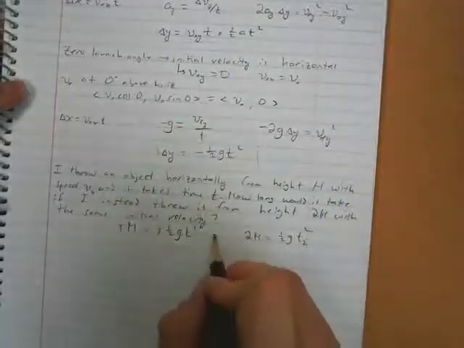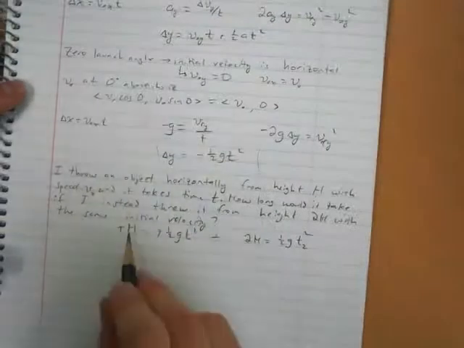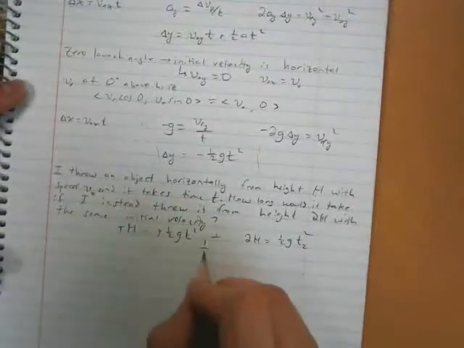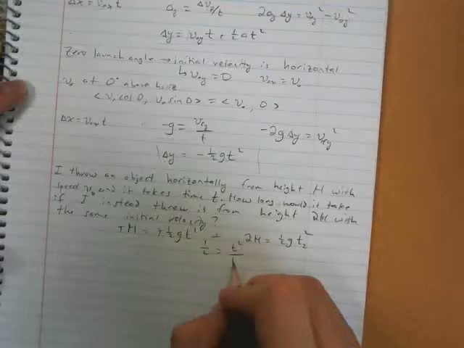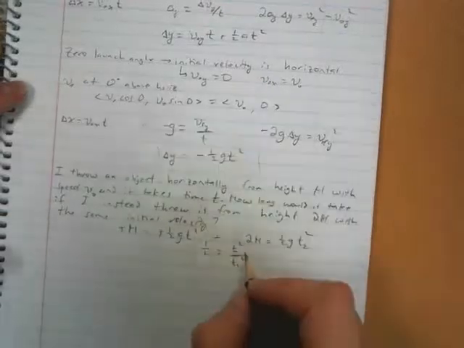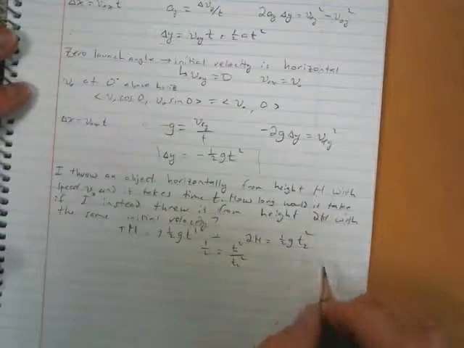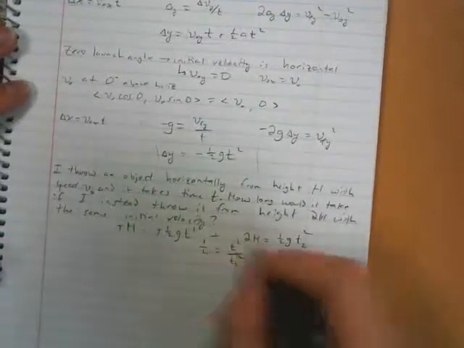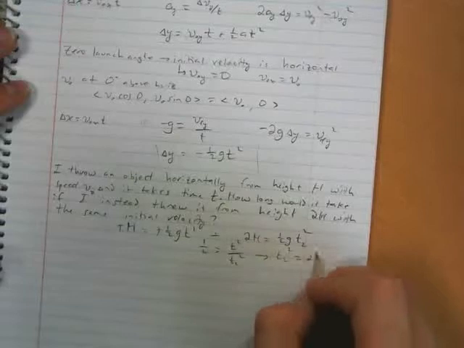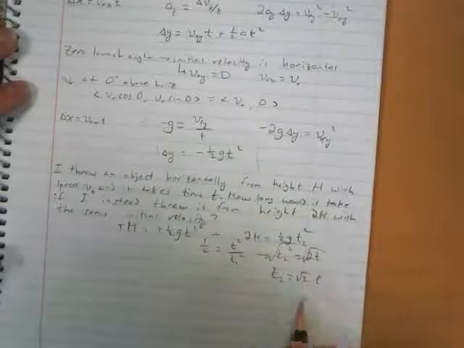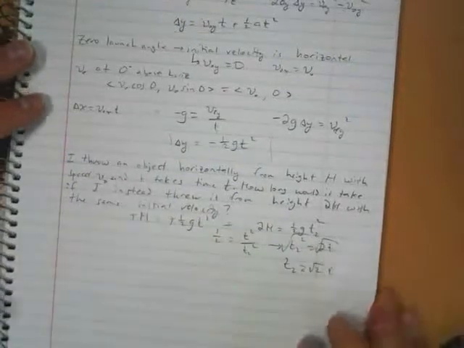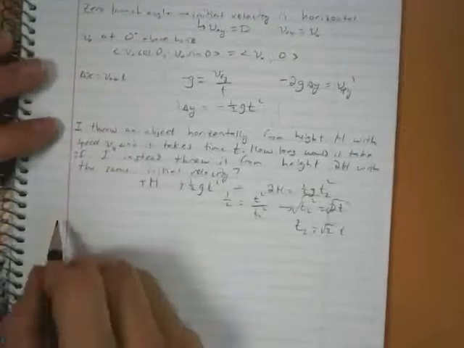And we can, as always, divide these two equations to see what we get. h divided by 2h gets us 1/2. On the right side, 1/2 g and 1/2 g cancels out, leaving us with t squared over t2 squared. And we do a little bit of algebra and cross multiply. We get t2 squared equals 2t squared, take the square root, and that time is equal to root 2 times t. I can keep asking you all sorts of questions like that. So keep in mind those ratio type questions are still available.